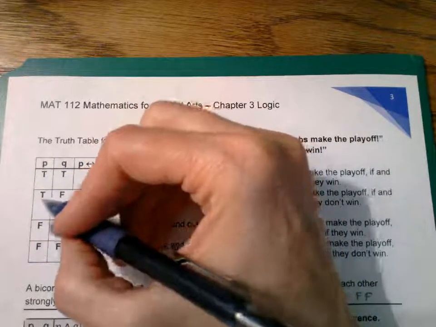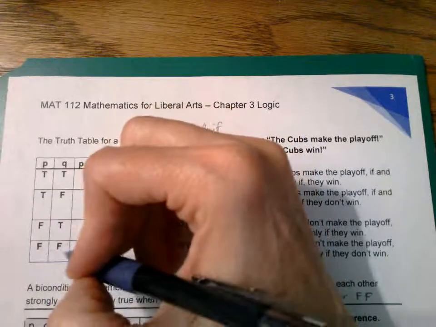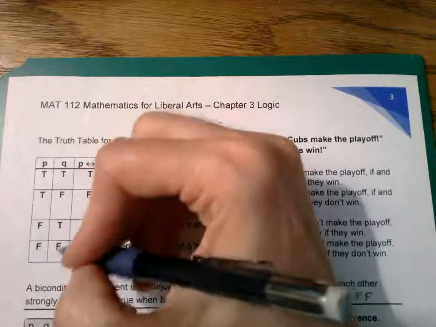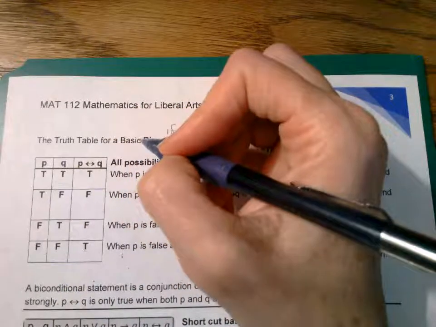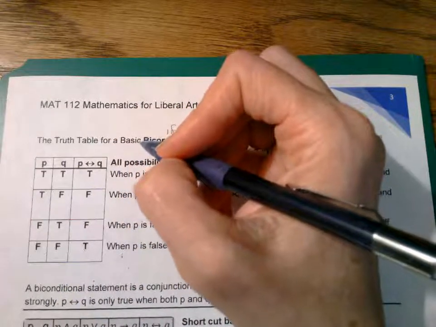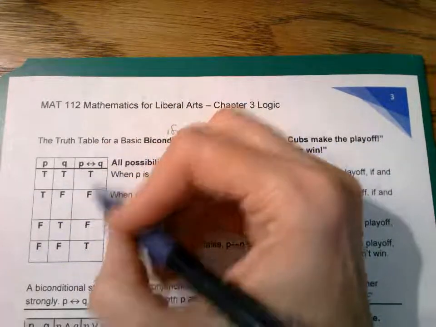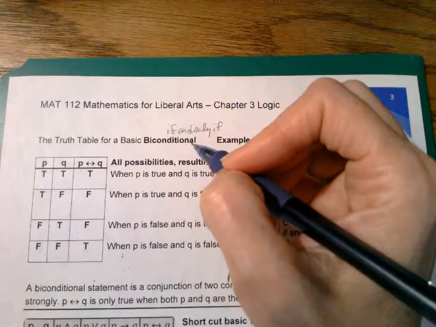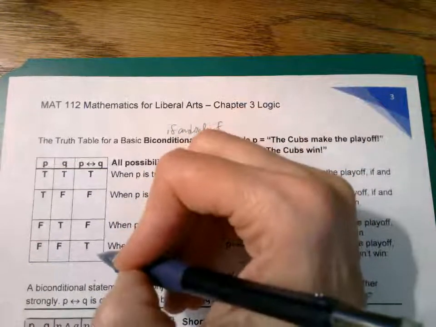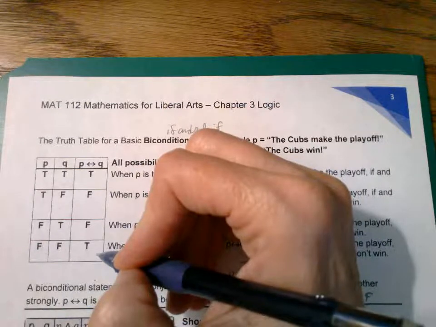So true, true, true, false, false, true, and two falses. These two columns are the same in all the basic compound truth tables. It's the last column, which has the symbol for conjunction or conditional, biconditional, etc., that is the different thing.